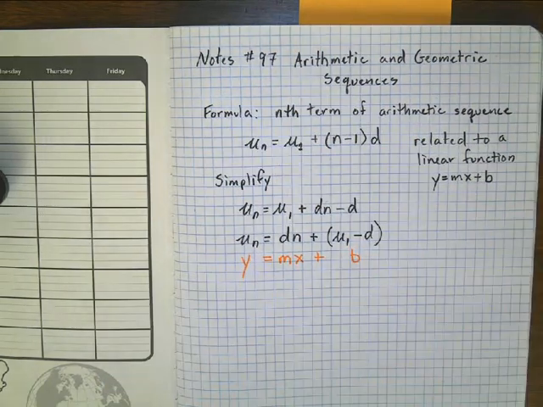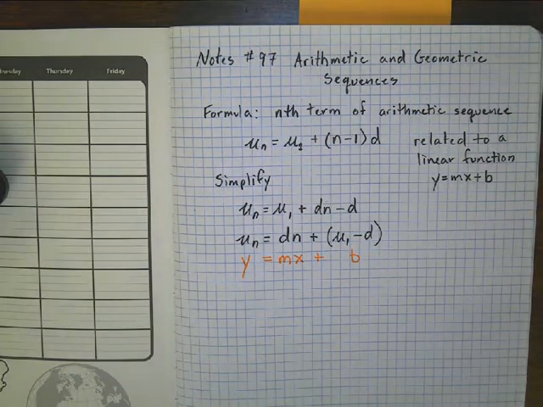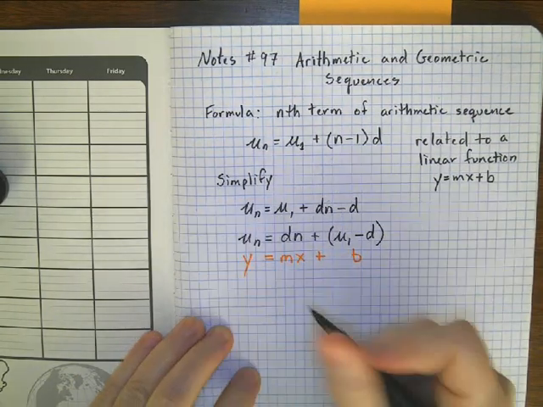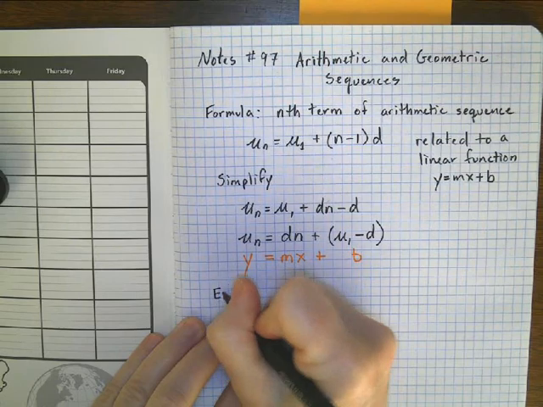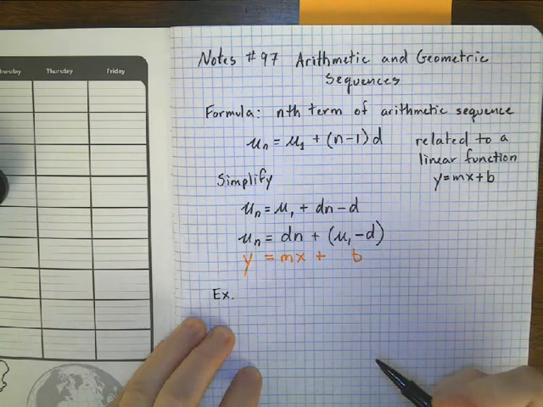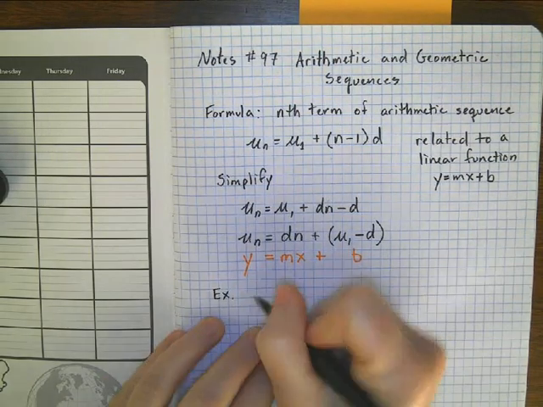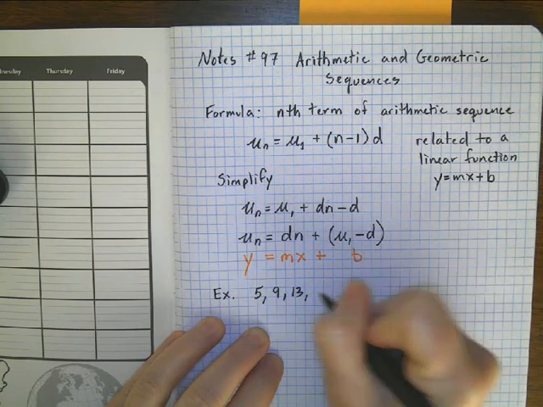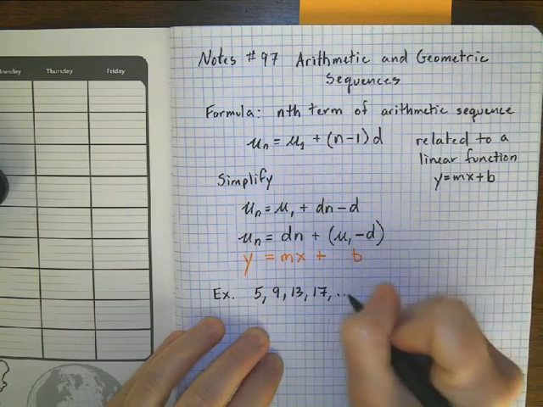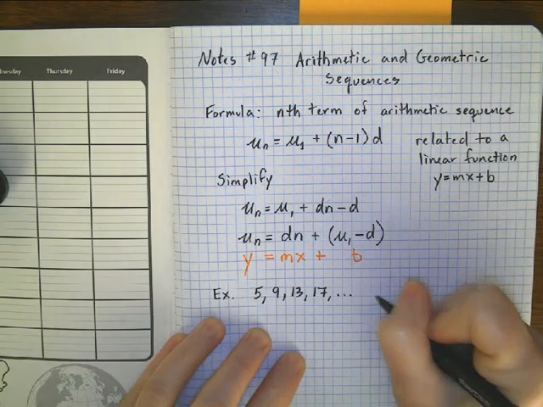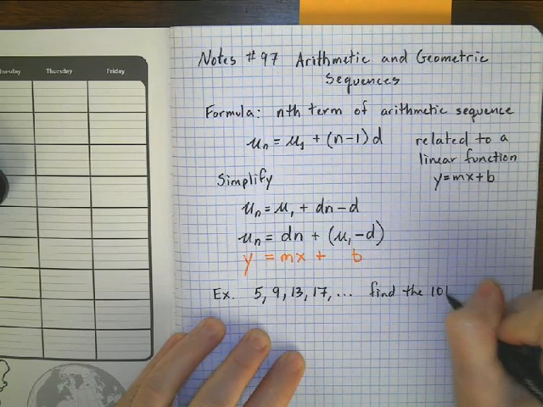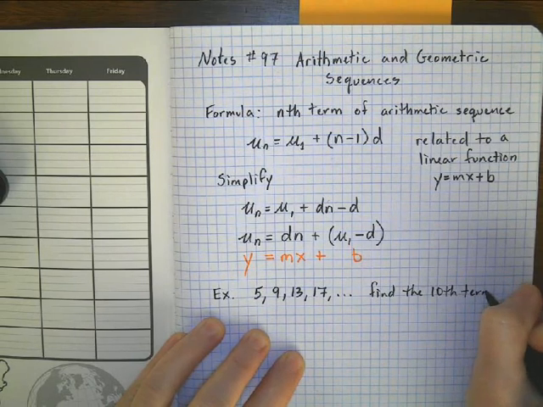Alrighty, so what are some problems that we might be asked to do with this? For example, you might be given a sequence and asked to find a later term in the sequence. So for example, if I have 5, 9, 13, 17, etc., find the 10th term in the sequence.